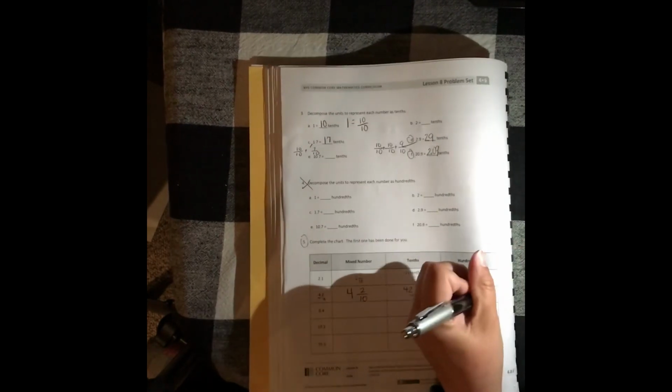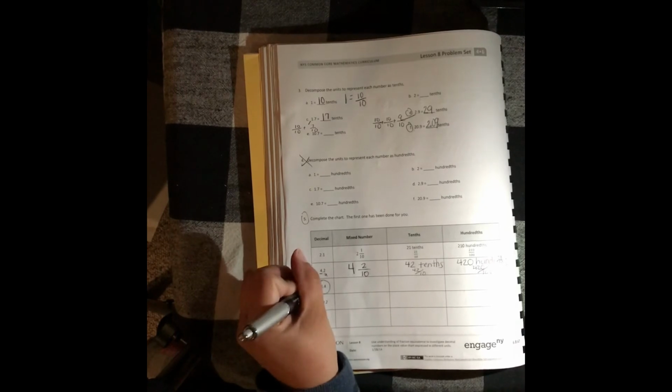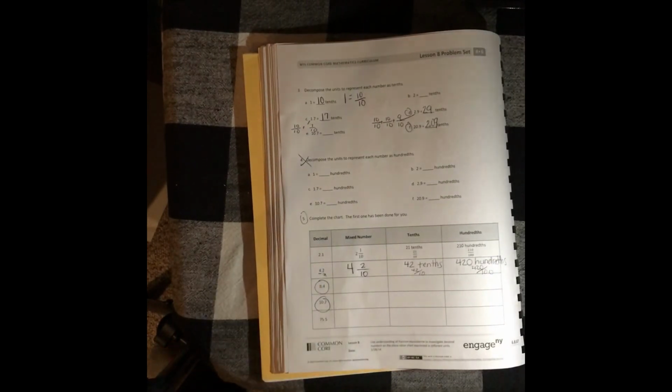Hopefully you're noticing the pattern. It's just talking about those patterns of 10, right? Tenths, hundredths. So it's 420 100ths. I want you to go ahead and try 8 and 4 tenths and 10 and 2 tenths. Pause your video and then come back and check.